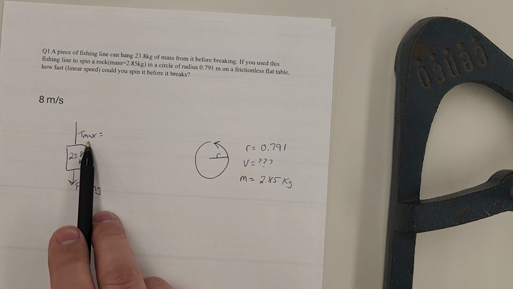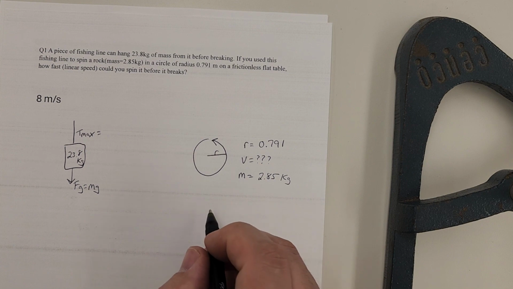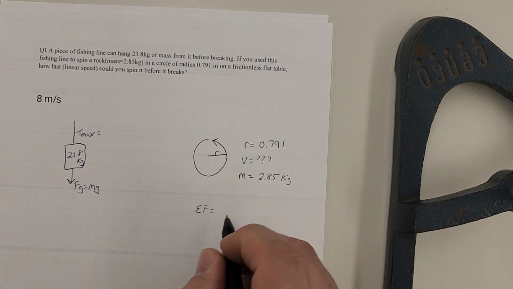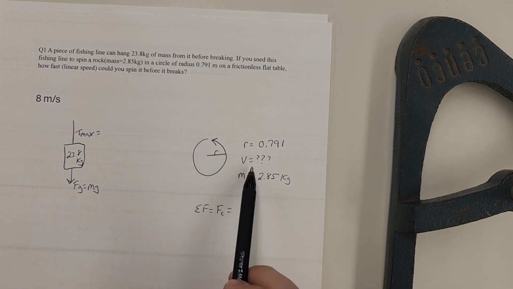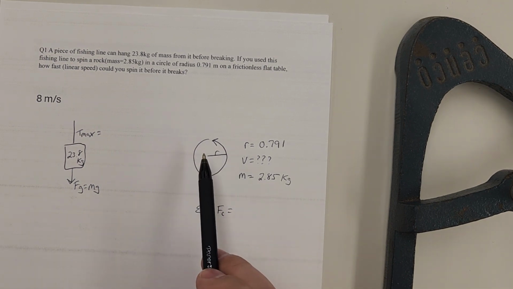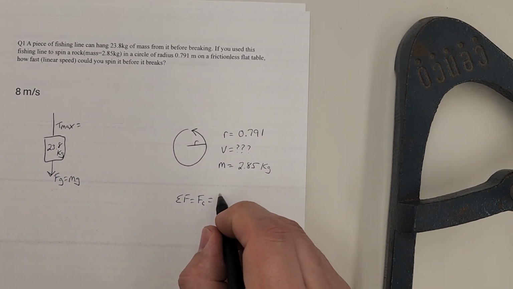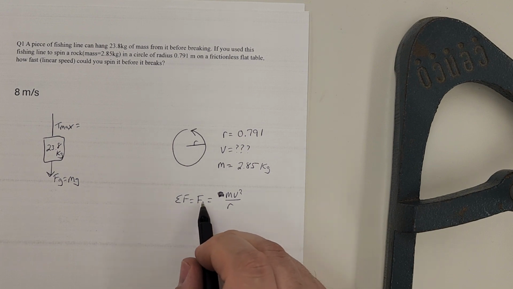So first, I want to use T max because that will tell me how fast I can spin. The reason it's going to tell me is because of centripetal force. If we sum up all the forces, we'll get the centripetal force being the overall force, because it's traveling with a constant velocity in a circle. Circular motion gives us our centripetal force, which we know is mv squared over r.